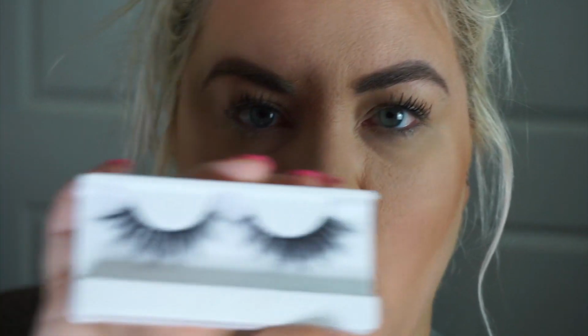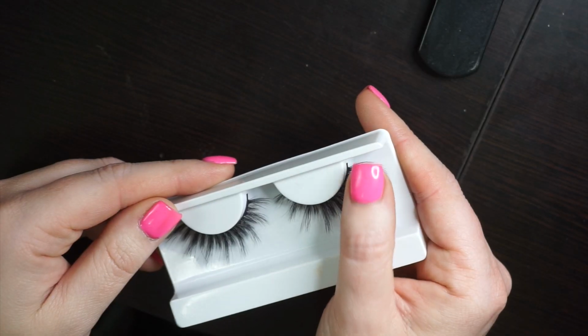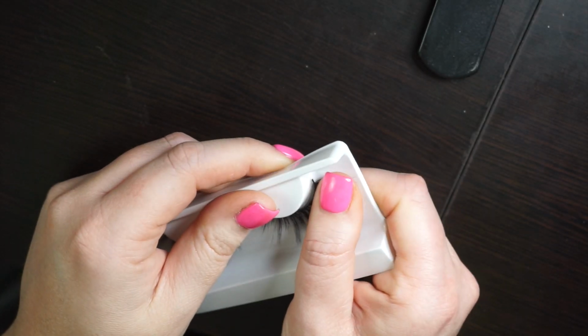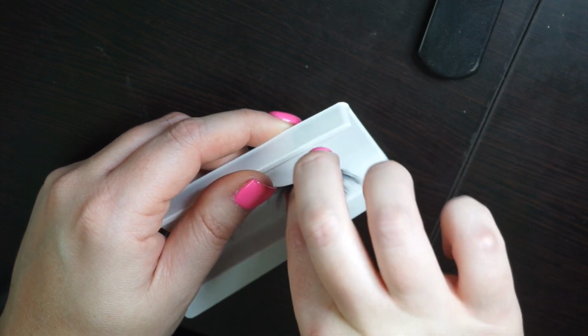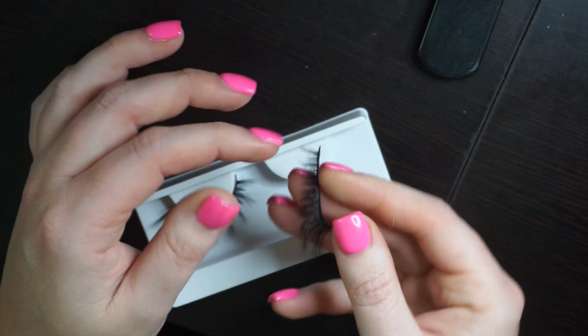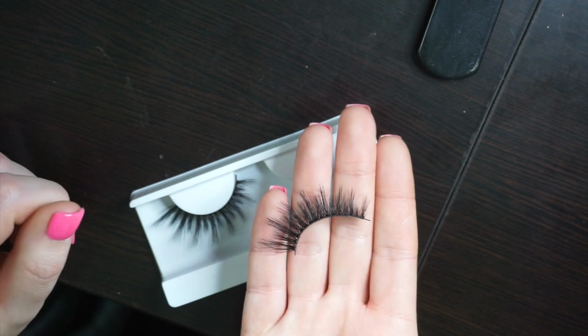So you want to do this very gently, and my recommendation is to do this with your thumb. Let me turn the camera down and I'll show you exactly how I do it. Take your thumb and gently pull from the outer edge. Once you get the outer edge up, you can gently pull the eyelash off the rest of the tray.